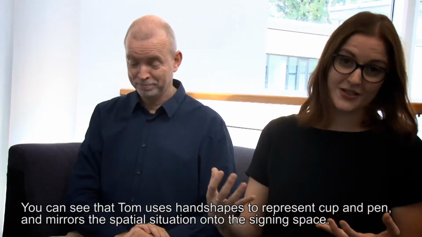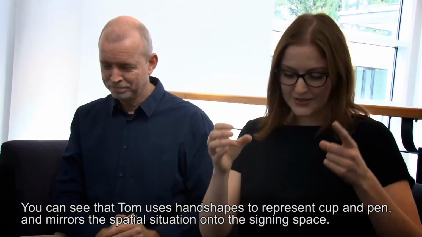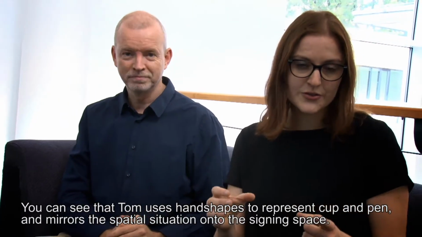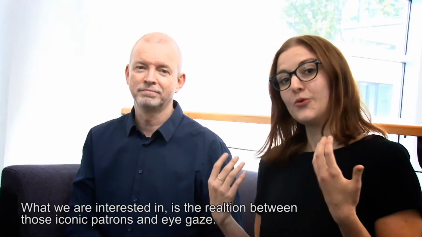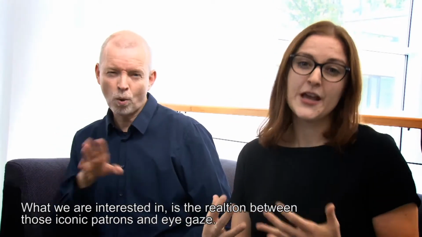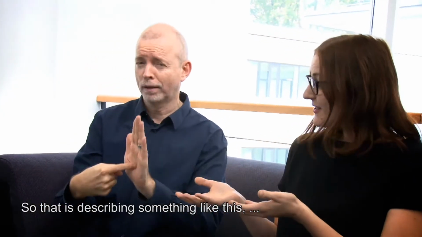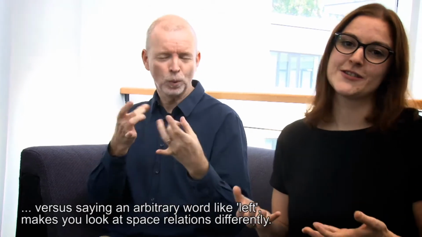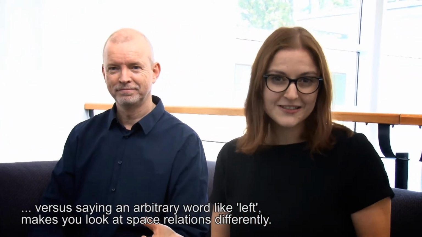And you can see that Tom chooses certain hand shapes to represent the cup and the pen and mirrors the spatial situation onto the signing space. So these form-to-meaning mappings we call iconicity. What we are interested in is the relation between those iconic production patterns and eye gaze. So describing something like this versus saying an arbitrary word like left makes you look at these spatial relations differently.